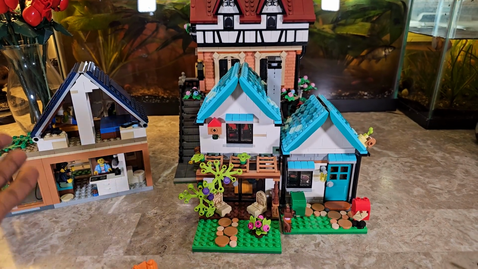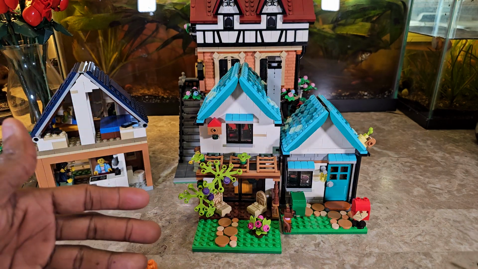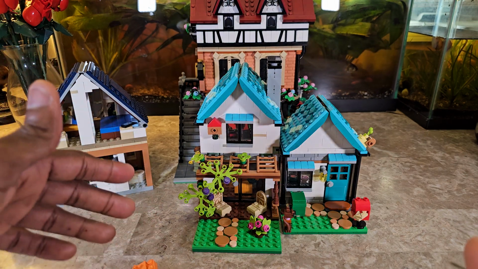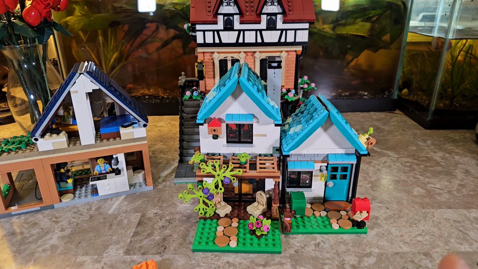If you did the same thing with the outskirts of the town for the Lego City sets, that would also work, because you would just have to go behind them and you'd see the insides of the homes without having to move the homes. But that won't work for the modular sets.